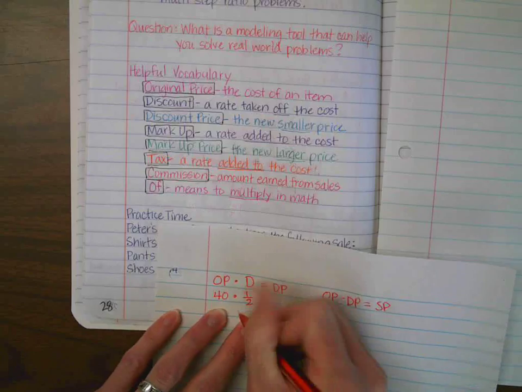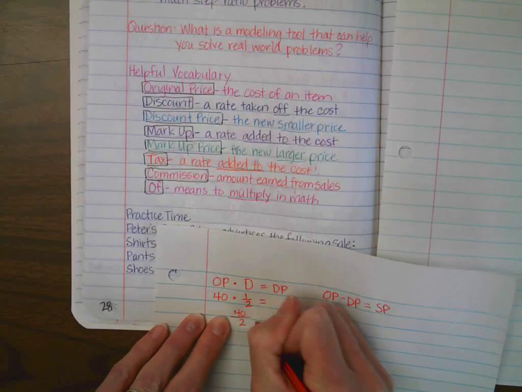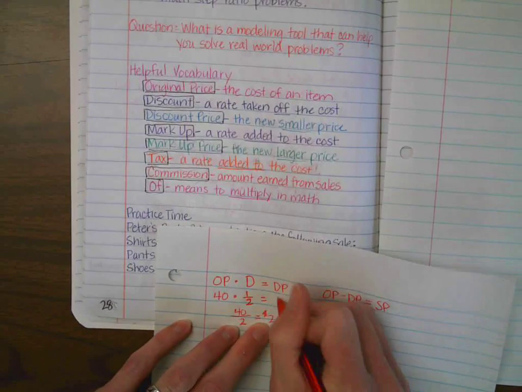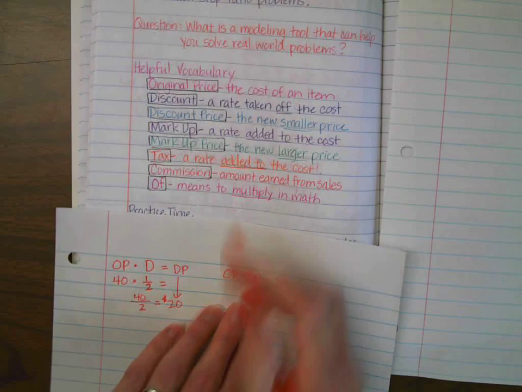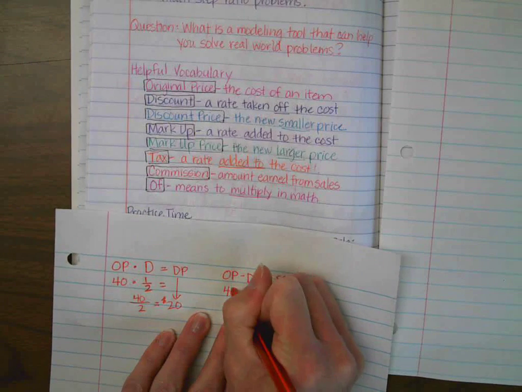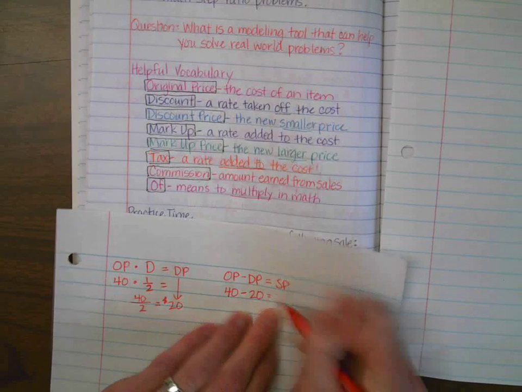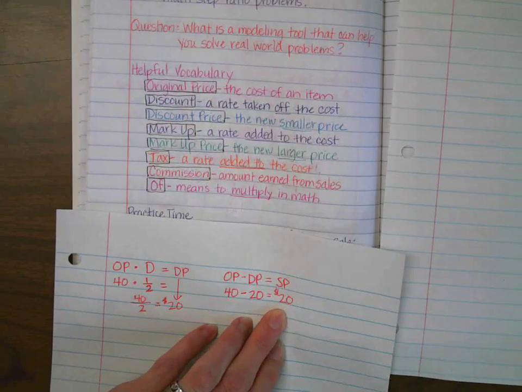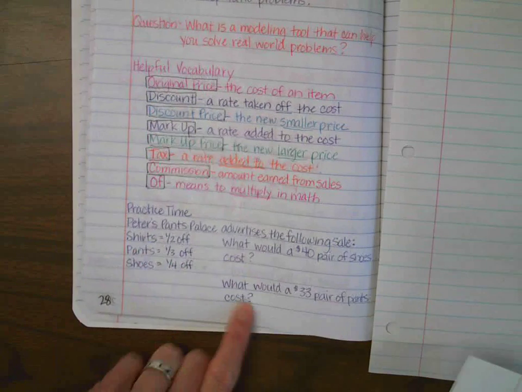So 40 times 1/2 gives you 40 halves, right? And then half of 40 is 20. So we get $20 is the discount price. So if $20 is the discount price, then you take the original price, you subtract the discount price, and that tells you how much the sale price is. So what is the sale price of the shoes? The sale price of the shoes is $20. Okay? Pretty good. All right, let's try the next one.